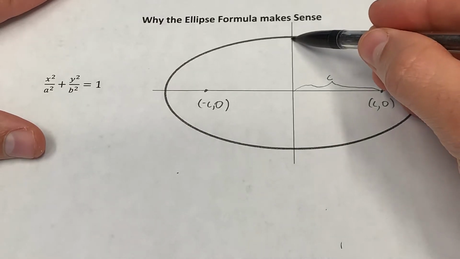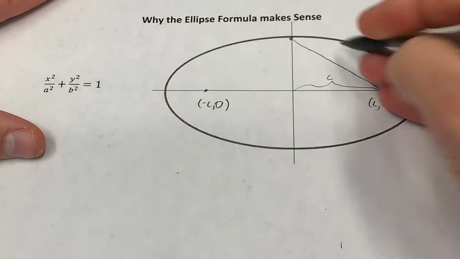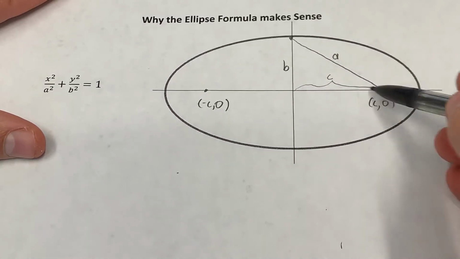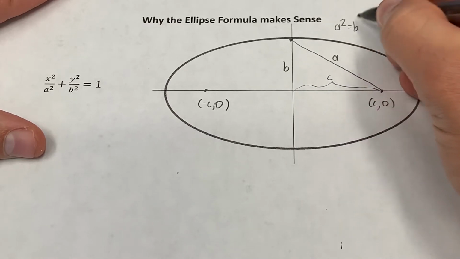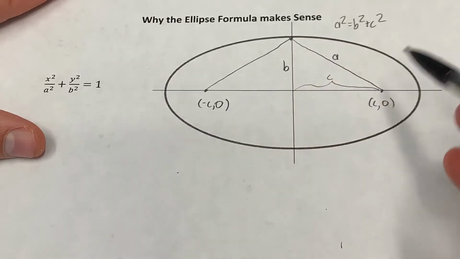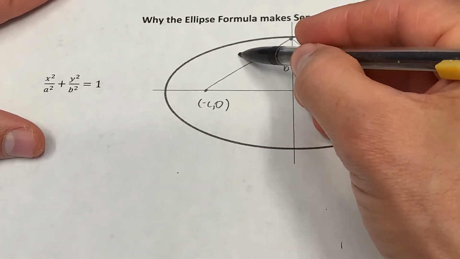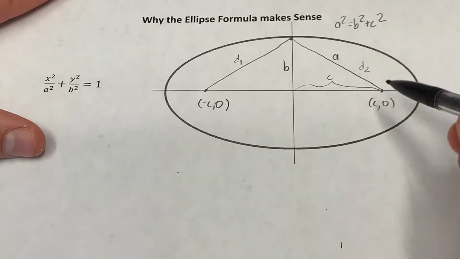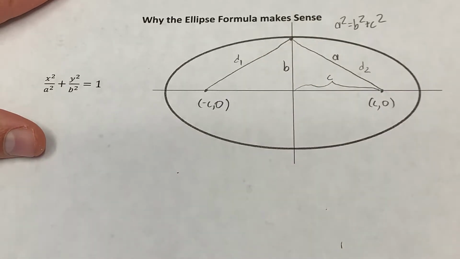Well, to start with, let's think about this triangle. This hypotenuse is going to be length A, this is going to be length B, and this is going to be C. So you know that A squared equals B squared plus C squared, right? And so essentially, you're going to define the ellipse by this length, D1, plus this length, D2, being a constant, usually 2A. And so if this length is A and that length is A, life is grand.